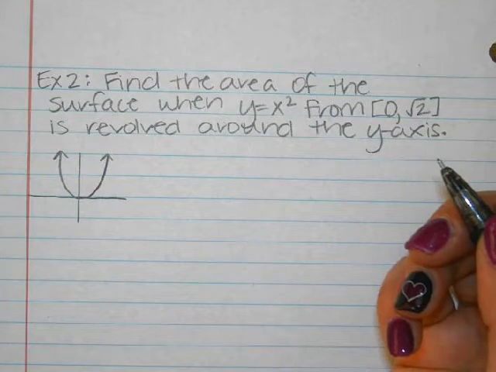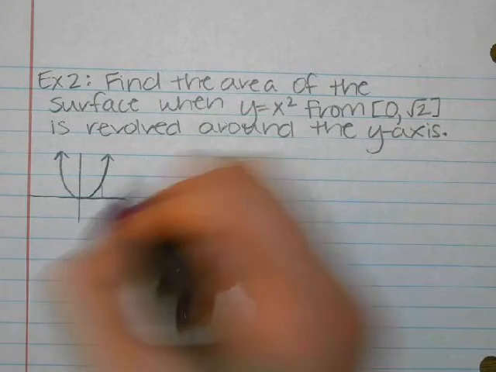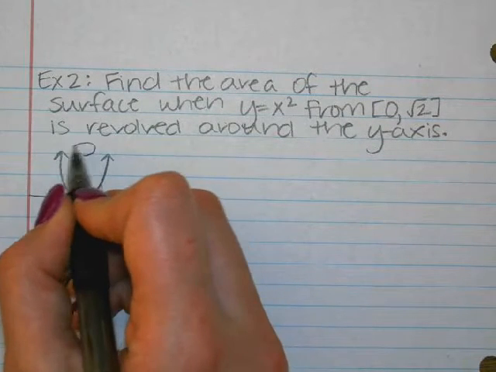So 0 to square root 2, and it's being revolved around the y-axis this time.